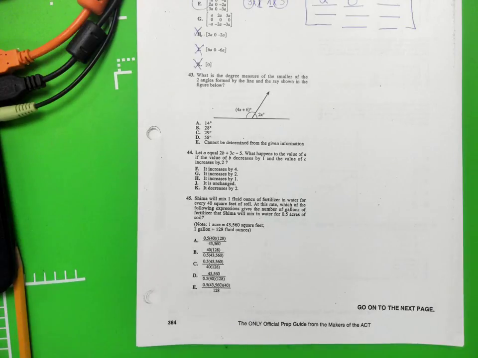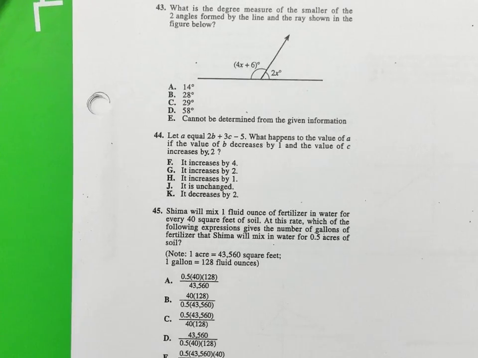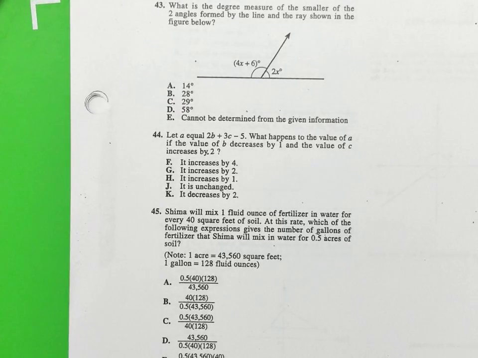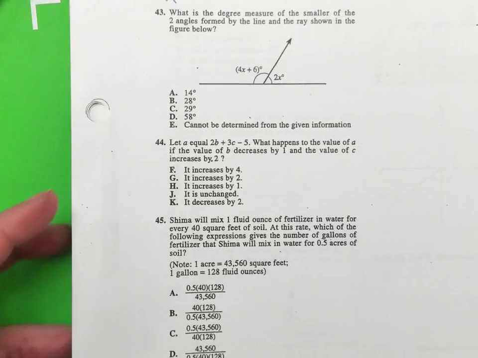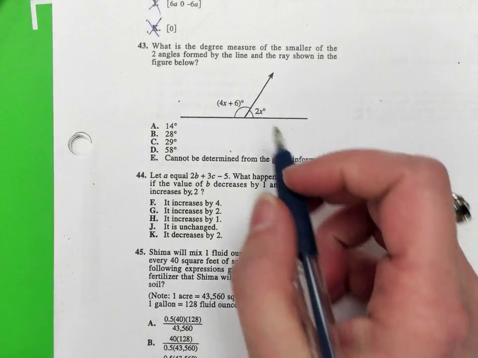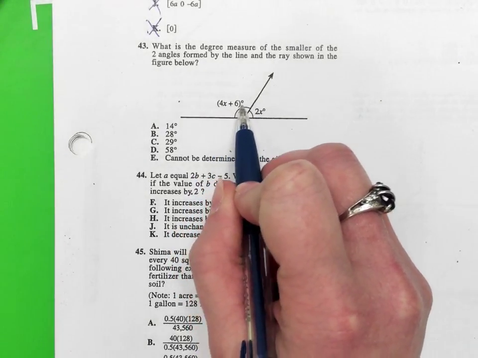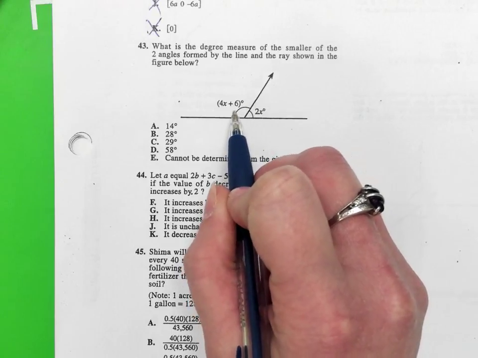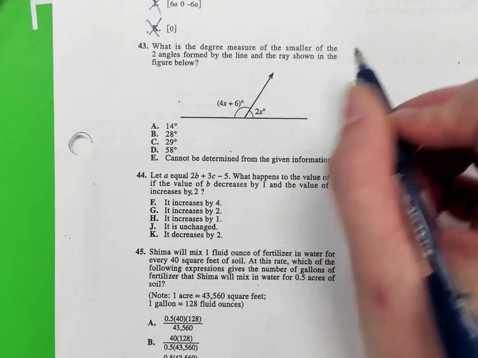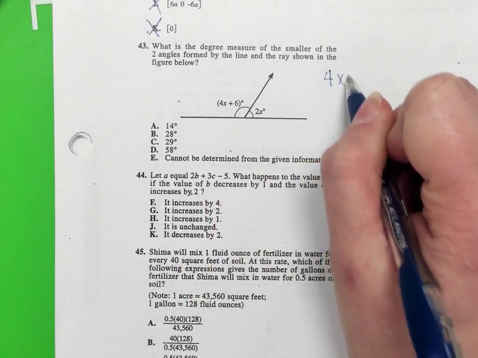Does anybody need 43? Yeah? Okay. Alright. Let's see what we got here. 43. Okay, so right here, guys, what do these two angles add to? Why? Because it's a straight line. There you go. So I can add those together.